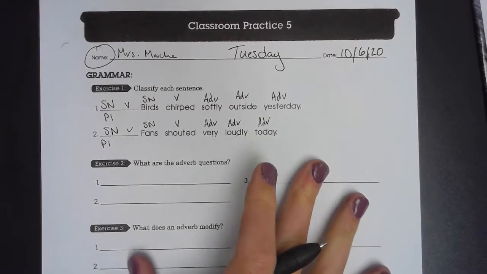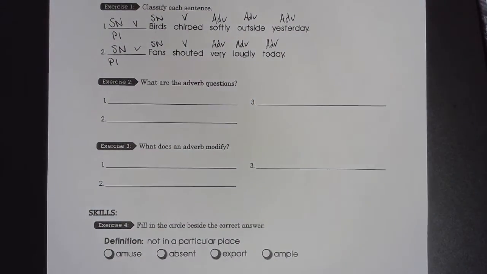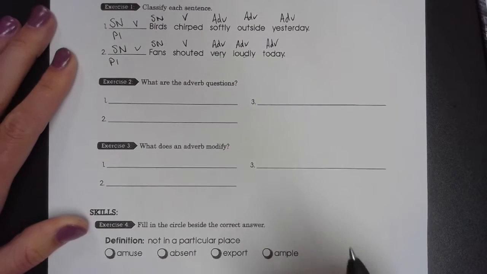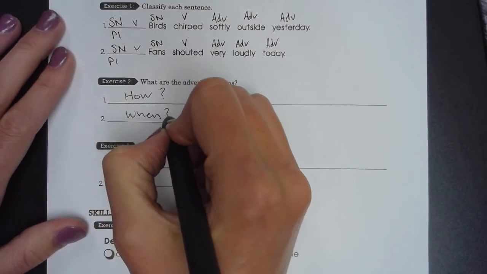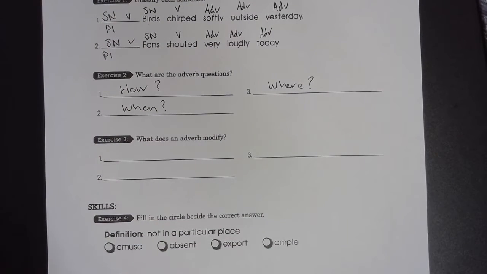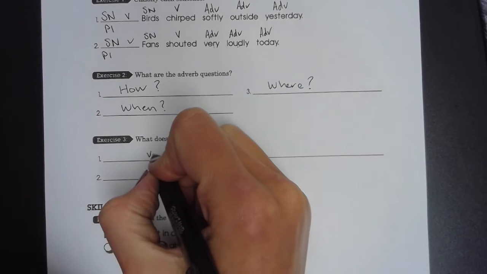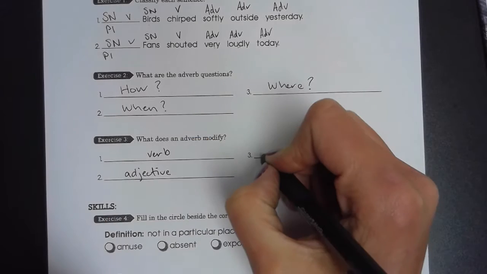Excellent. Exercise 2. What are the adverb questions? Think about our jingle. Our adverb jingle, we heard an adverb asks how, when, and where. And what does it modify? We heard that in our jingle too. An adverb modifies a verb, an adjective, or another adverb.